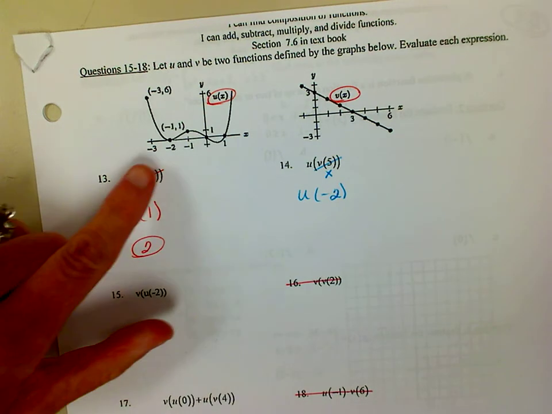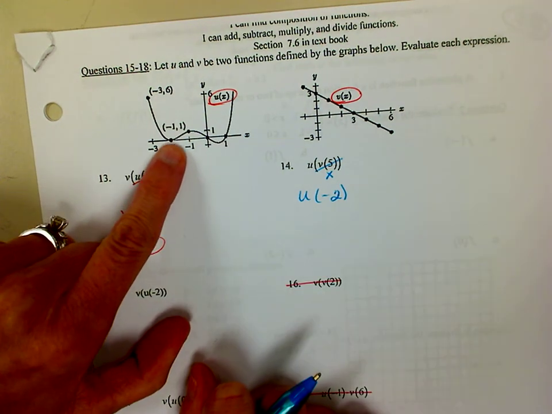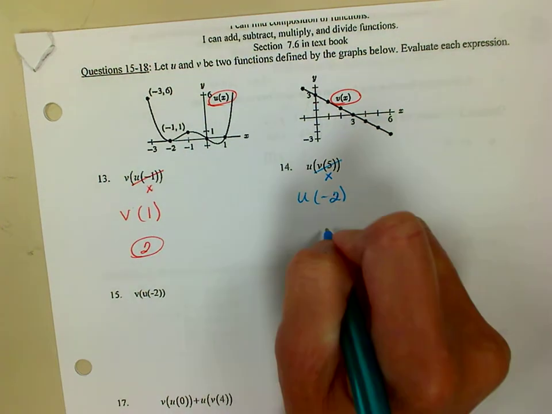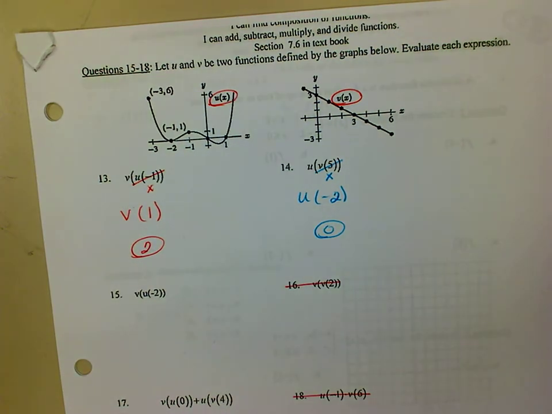So now I'm going to come over to this graph. Here's negative 2. It looks like I'm already at my graph. I don't have to go up or down, so my answer is just 0.